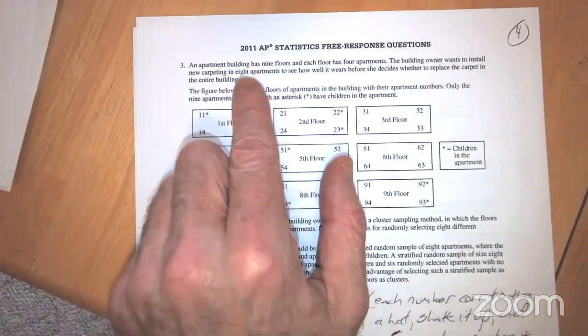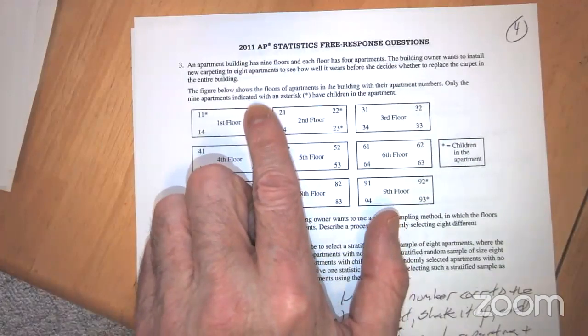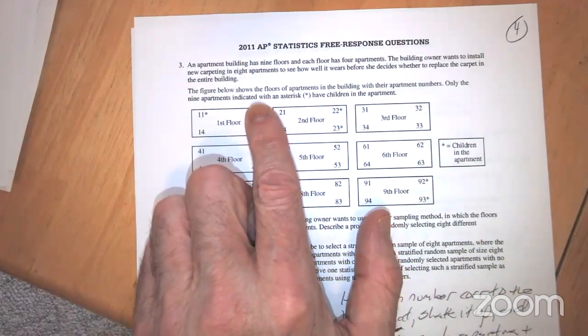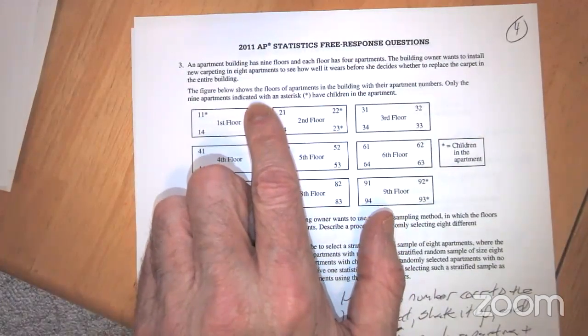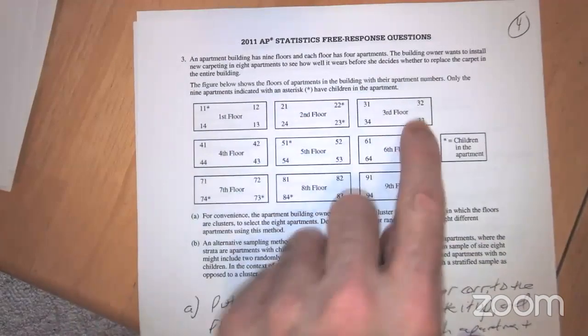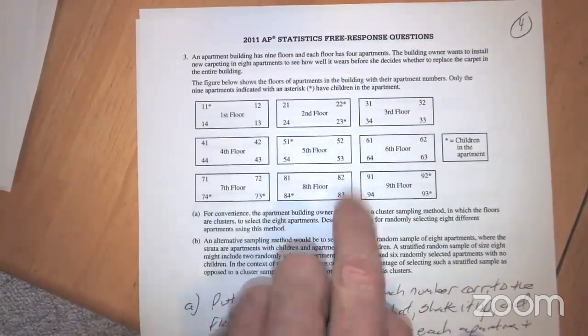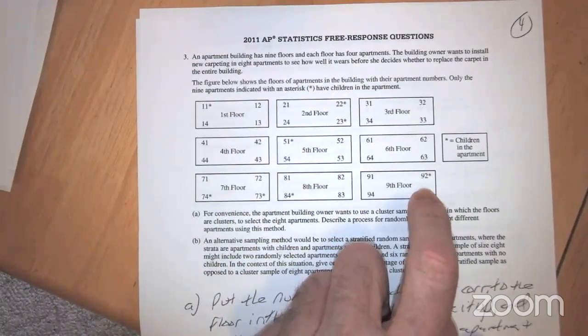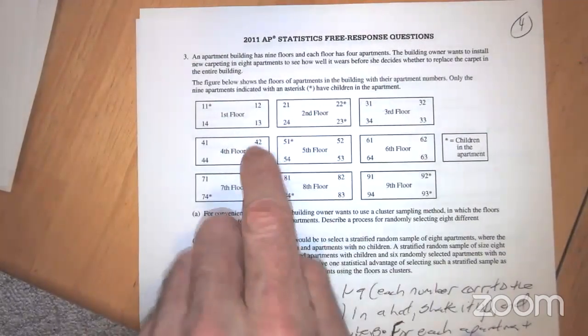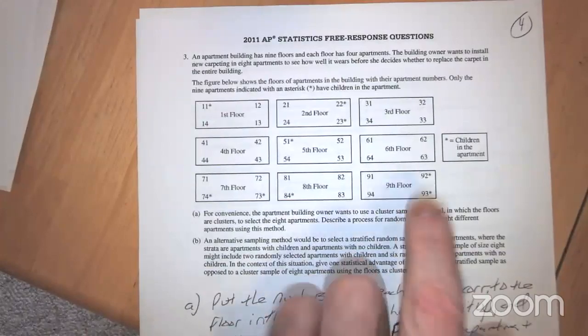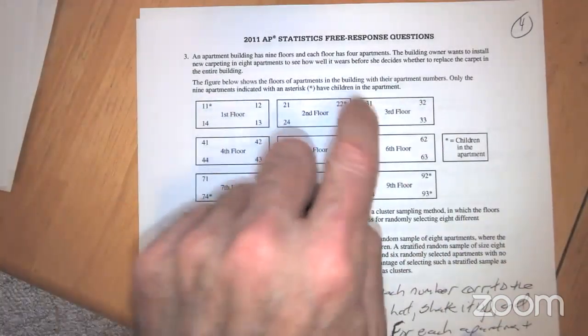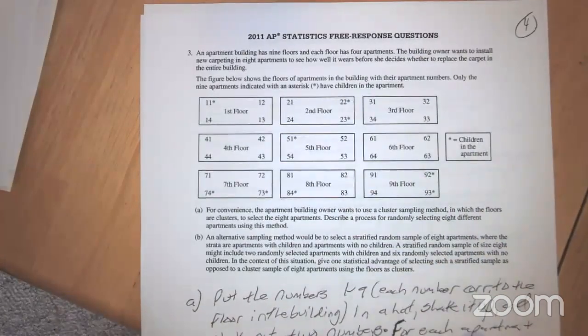So this is from the 2011 exam. An apartment building has 9 floors, and each floor has 4 apartments. That's what we're trying to show you here. The first time I did this problem, I actually had to spend a minute trying to figure that out. It took me a little while, but I figured it out after a while. And there's my 9 floors, and each floor has 4 apartments. So I guess there are 36 apartments in total.